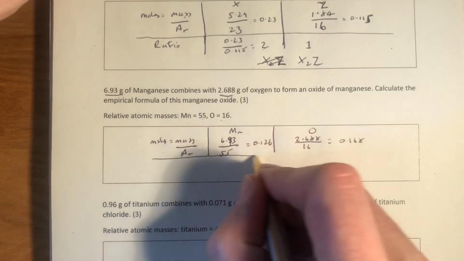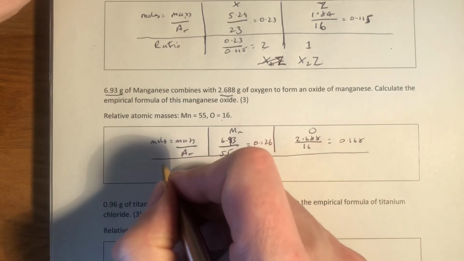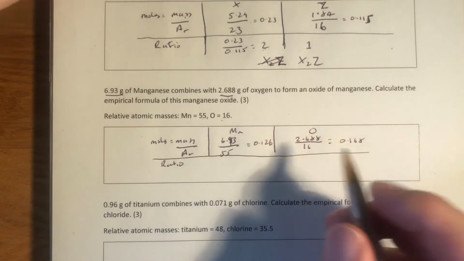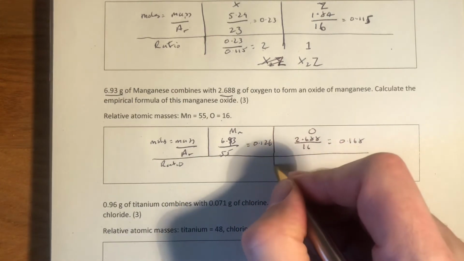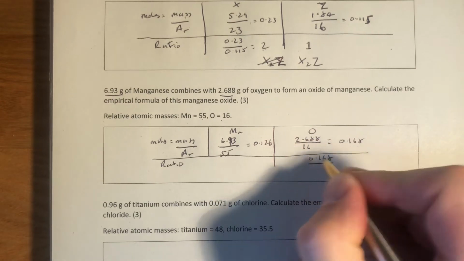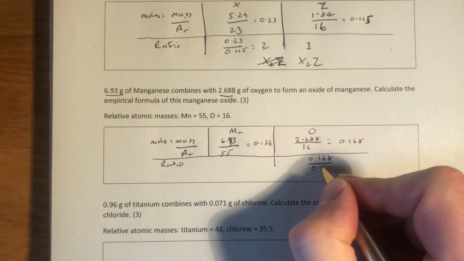Okay, so now the final question is how much bigger? So we need to work out the ratio of manganese to oxygen in this compound. To do that, we take the big number, 0.168, and we divide it by the little number, 0.126.